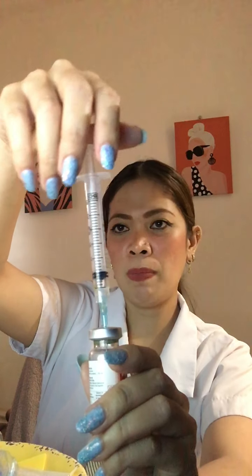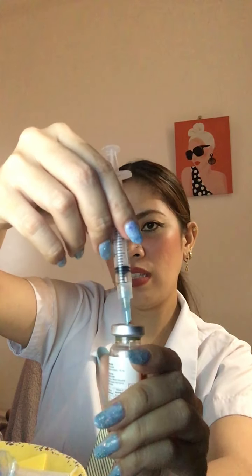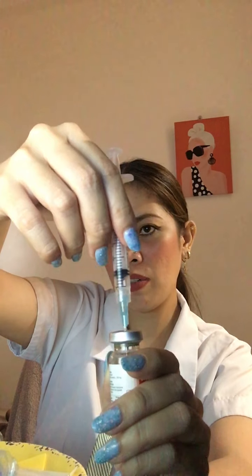You have to slowly inject the medication because if you inject the medication abruptly, it can cause pain to the patient. Then quickly withdraw the needle while applying pressure with the sponge, quickly to prevent unnecessary pain to the patient.